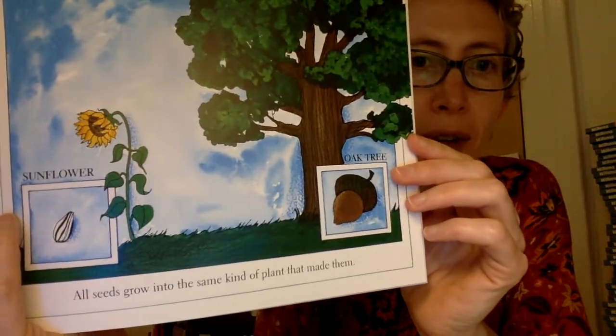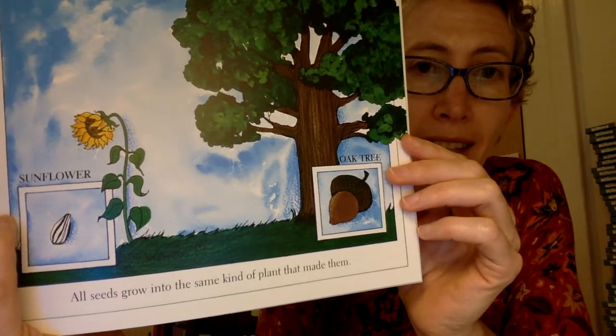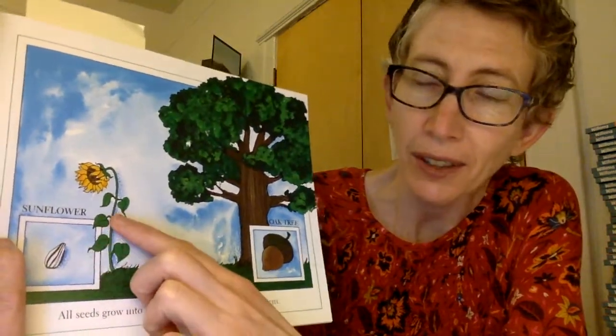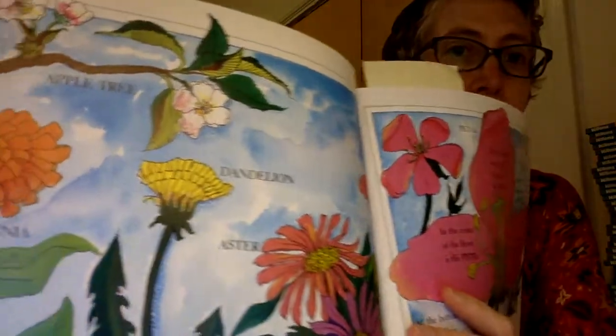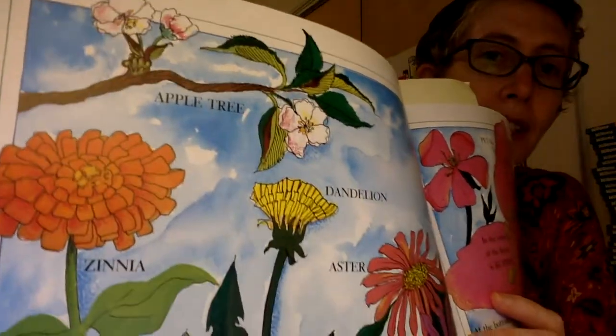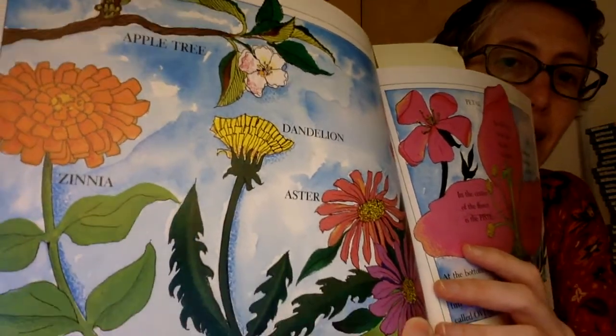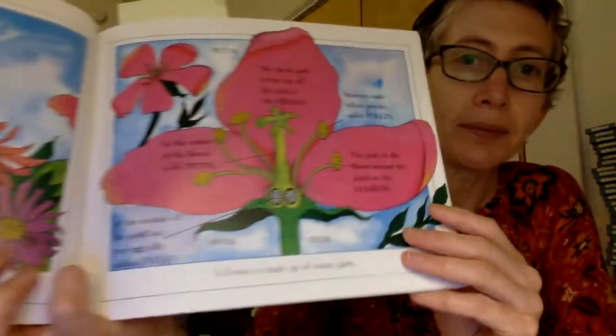All seeds grow into the same kind of plant that made them. So a sunflower seed grows into a sunflower, and an acorn grows into an oak tree. Acorns fall off of oak trees, and if they grow, they become new oak trees. Many plants grow flowers. Flowers are where most seeds begin. There's an apple tree, a dandelion, an aster, and a zinnia.